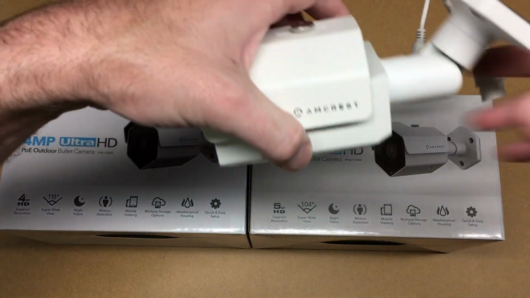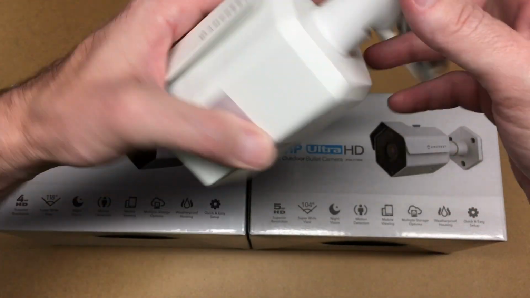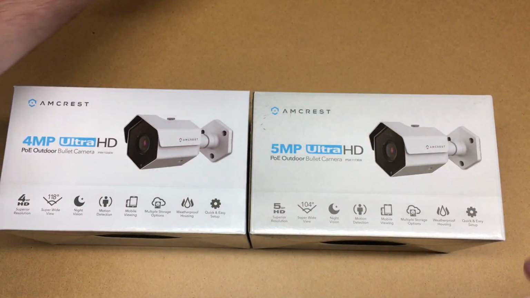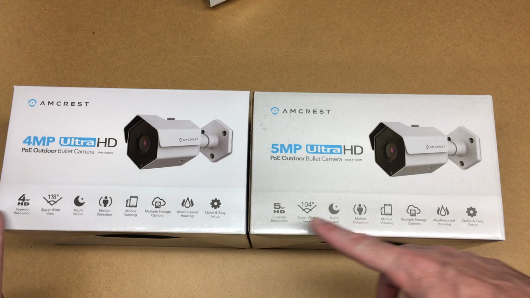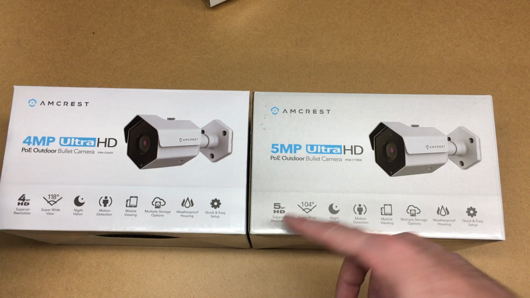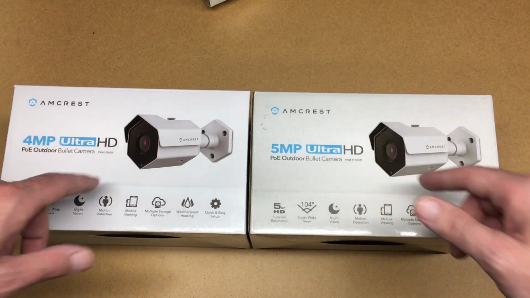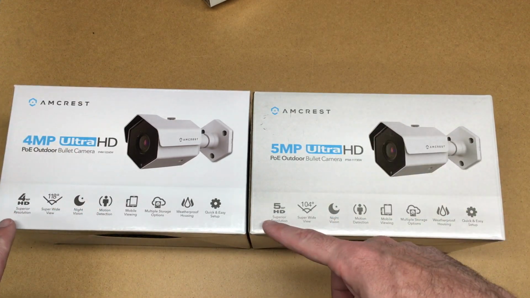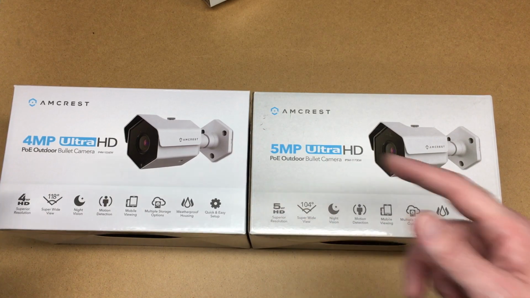So this is the 5 megapixel camera, and they both look exactly like this on the outside, so there's no real physical difference. These two cameras seem like cousins to each other. They're nearly identical. The differences you're going to find here are that the 4 megapixel is 4 megapixel and the 5 megapixel is 5 megapixel, obviously. I'll put a link in the description to the model numbers.